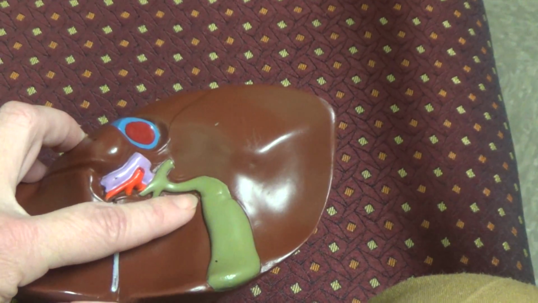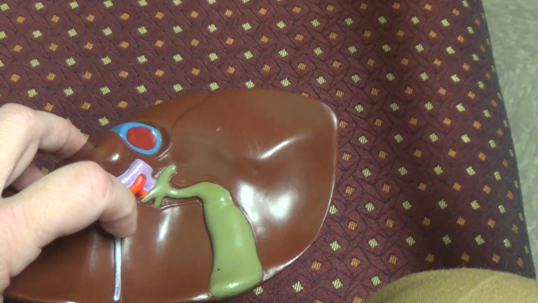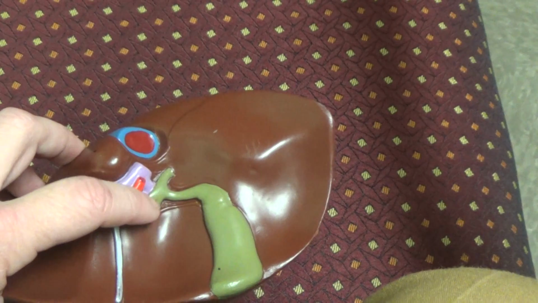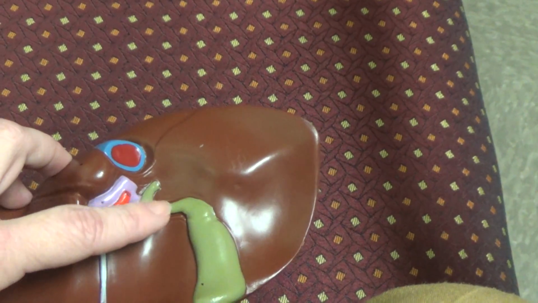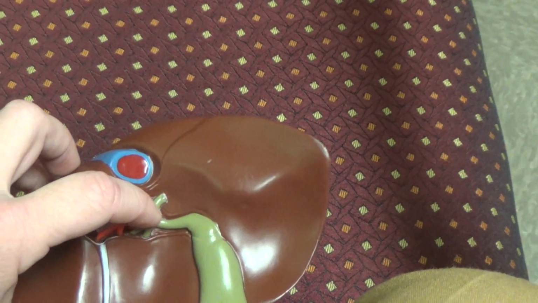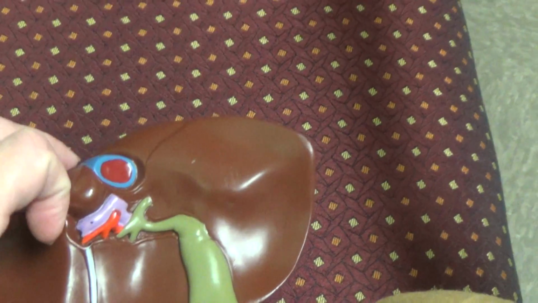Now we have a few ducts. This is the cystic duct here coming from the gallbladder, and these 2 little branches here form the hepatic ducts. The cystic and hepatic ducts come together to form the common bile duct, which is going to go to the small intestines. Now I've made a little diagram here.